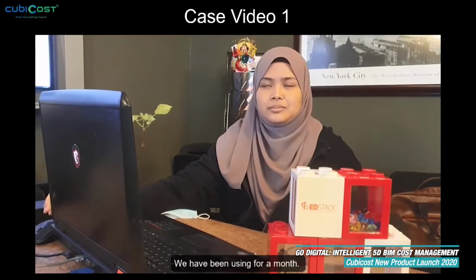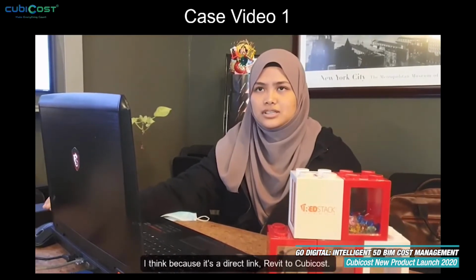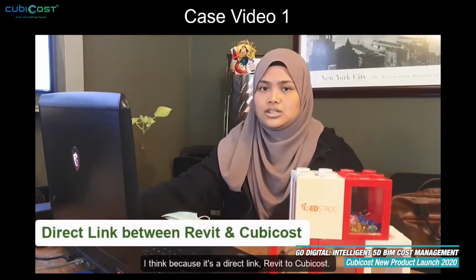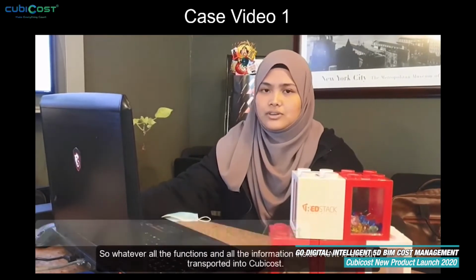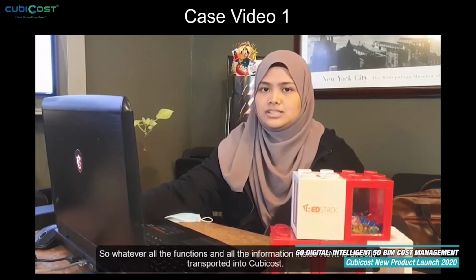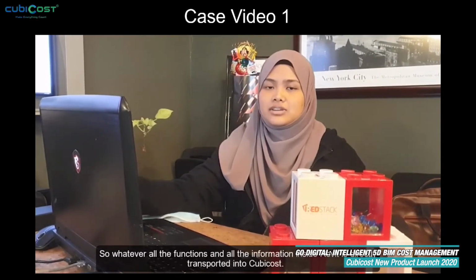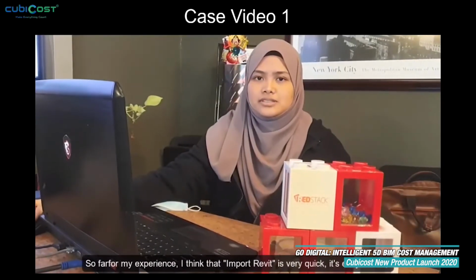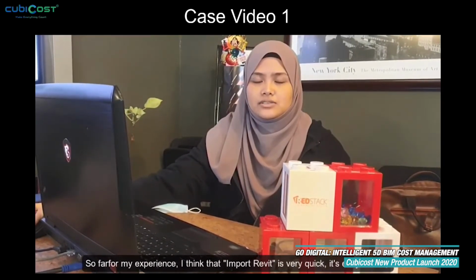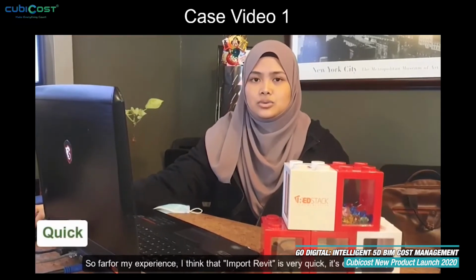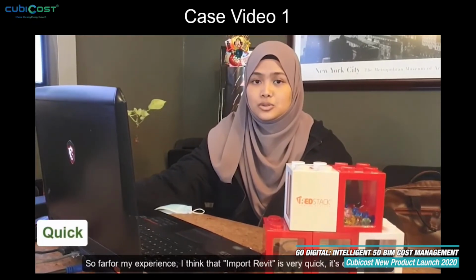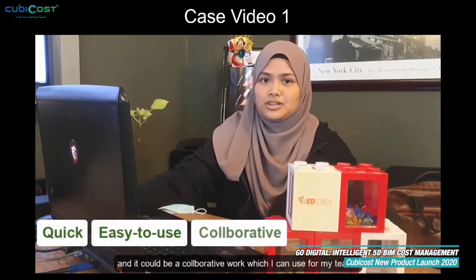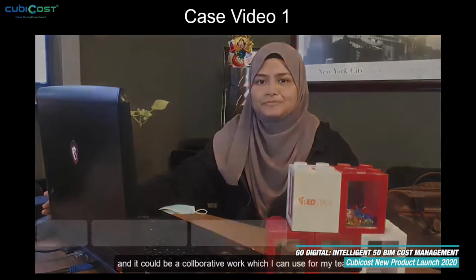A month. I think because it's a direct link, Revit to Cubicost, whatever all the functions and all the information inside Revit is directly transported into Cubicost. So far, from my experience, I think that importing Revit is very quick. It's easy to use, and it could be collaborative work which I could use with my team.